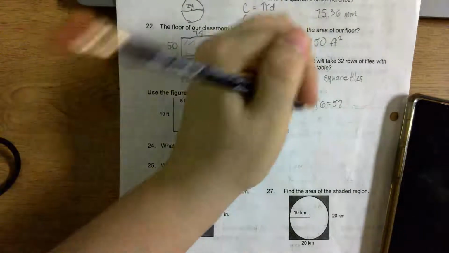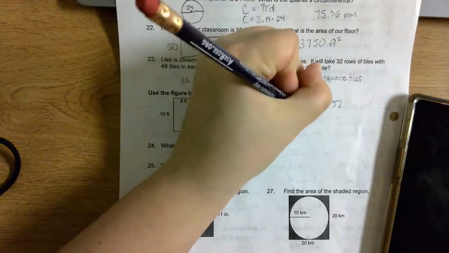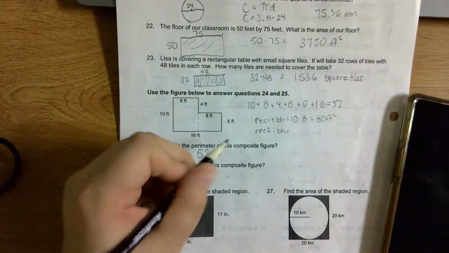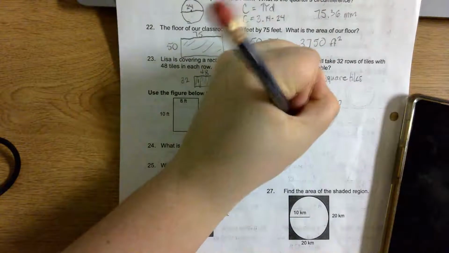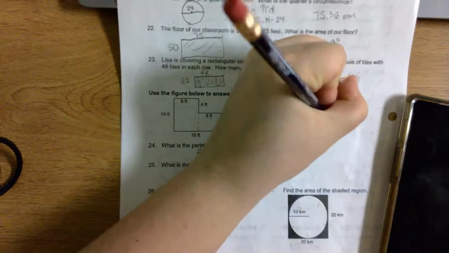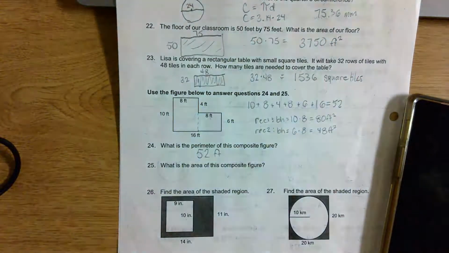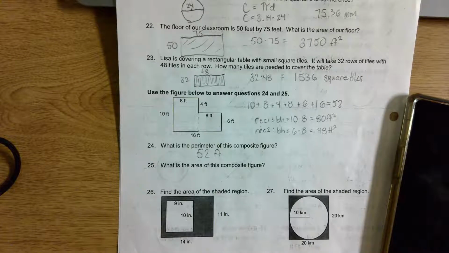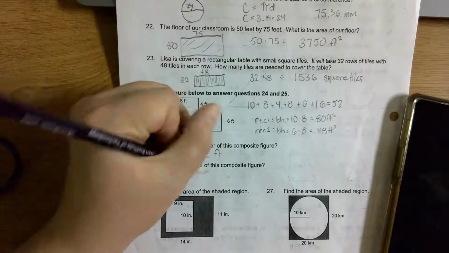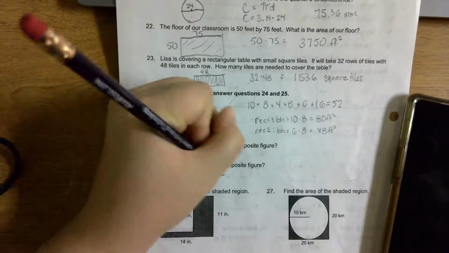So I'm going to do 10 times 8, which is 80 square feet. And I've got 6 times 8, which is 48 square feet. I'm going to add those two together, and I should find that my area is 128 square feet.